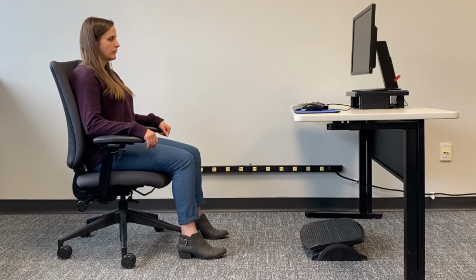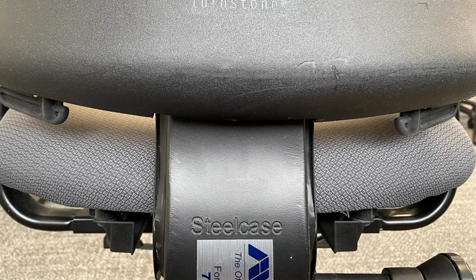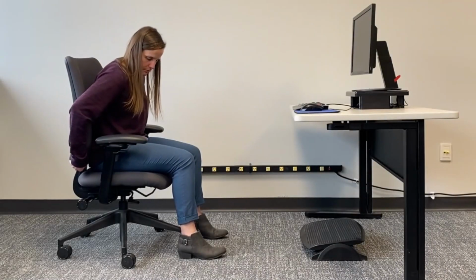A good office chair should support the natural curve of your lower back. If possible, raise or lower your backrest until this is achieved. If your chair is highly adjustable, you may have an independent adjustment for the lumbar support itself. And if so, use that to position the lumbar support in the small of your lower back.